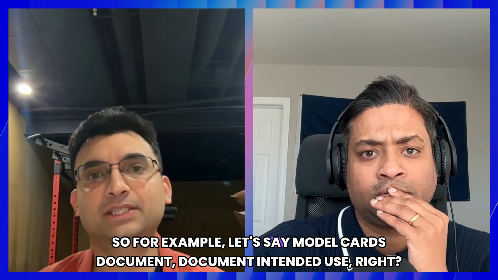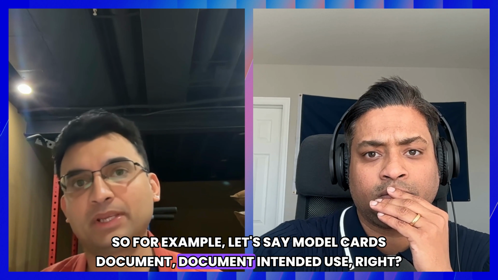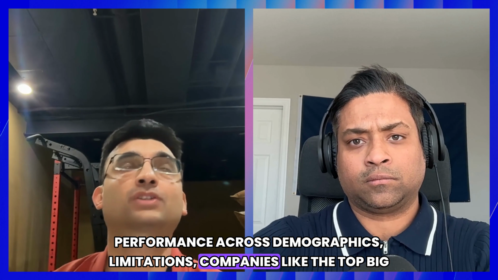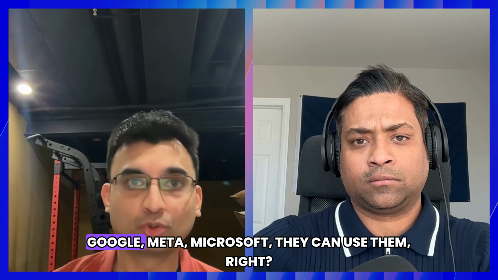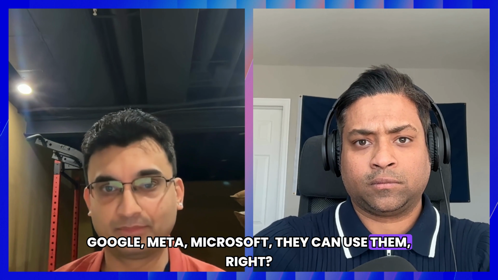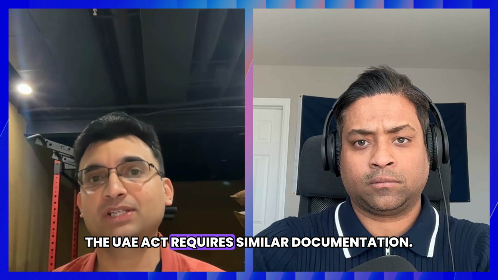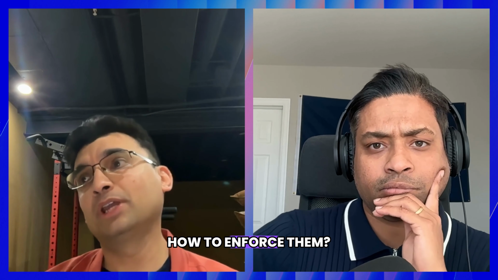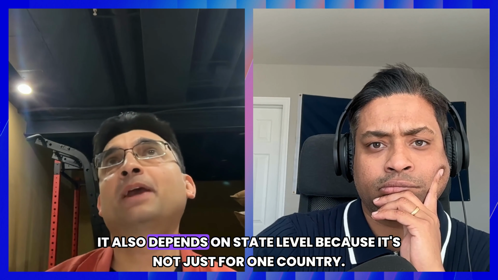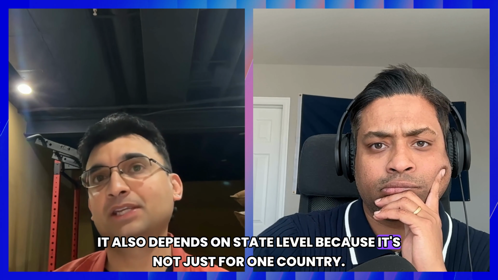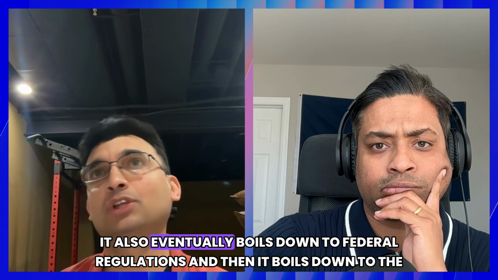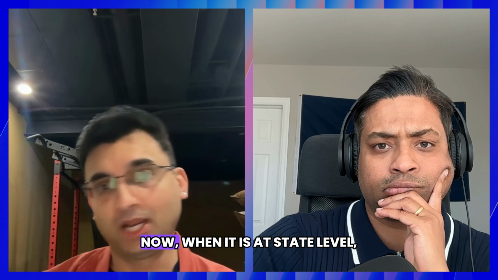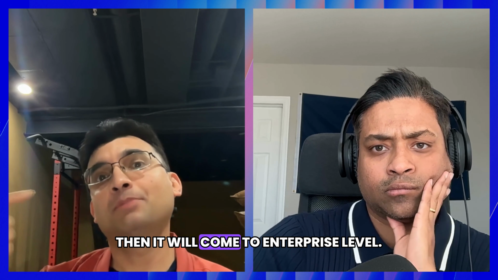So, for example, let's say model cards document intended use, right? Performance across demographics, limitations. The big four companies like Google, Meta, Microsoft can use them, right? The EU AI Act requires similar documentation. So model cards are a practical solution. How to enforce them also depends on the state level, because it's not just for one country. It eventually boils down to federal regulations, and then it boils down to the state level. Now when it gets to the state level, then it will come to the enterprise level.